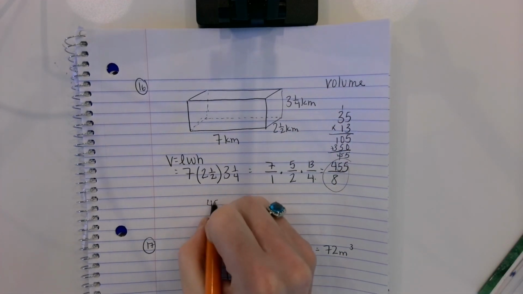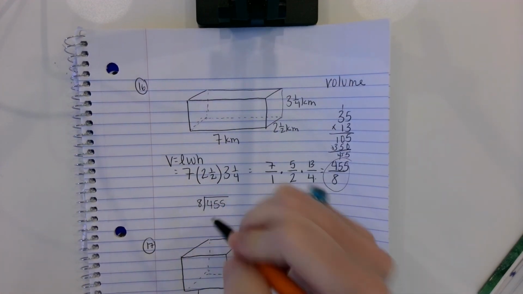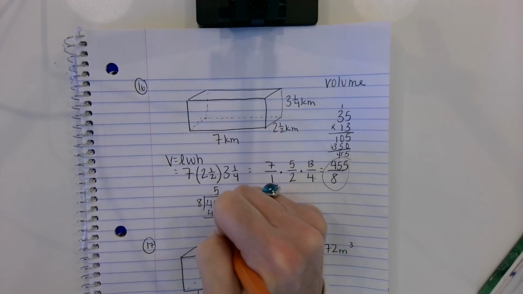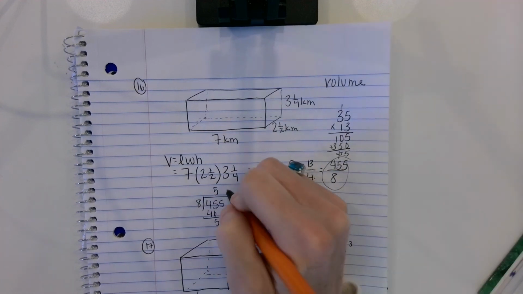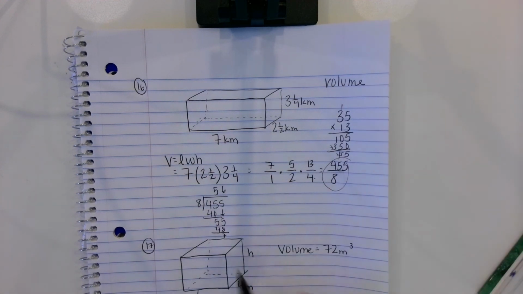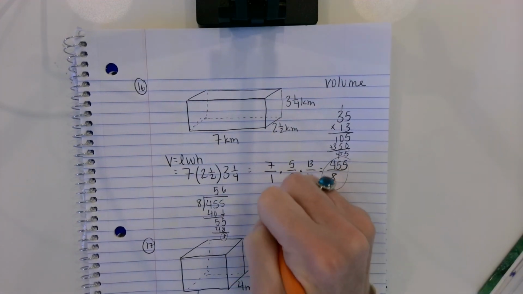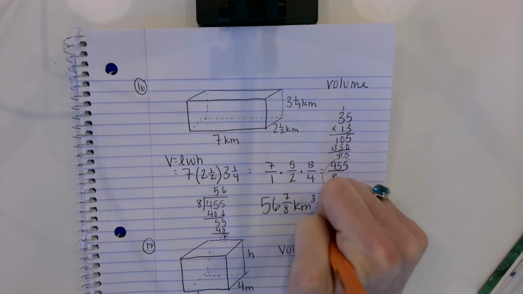Okay, now that's an improper fraction, so I need to make sure that I convert that to a mixed number. So 455 divided by 8. 8 can go into 45, 5 times is 40. 8 can go into 55, 6 times is 48. And 7 left over, nothing else to bring down. So that's my remainder, which becomes my numerator, 56 7/8 kilometers cubed.